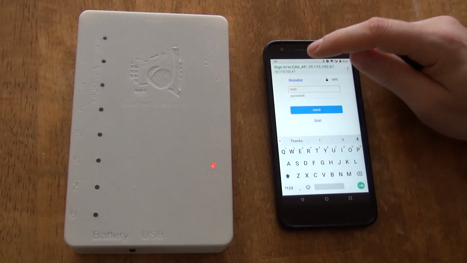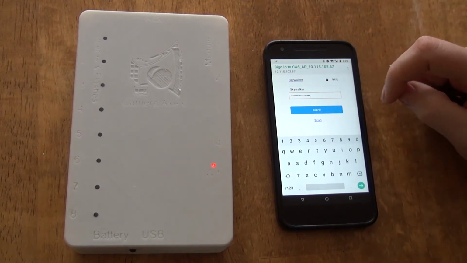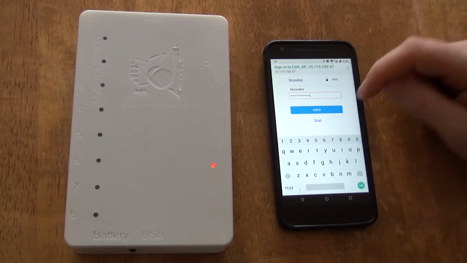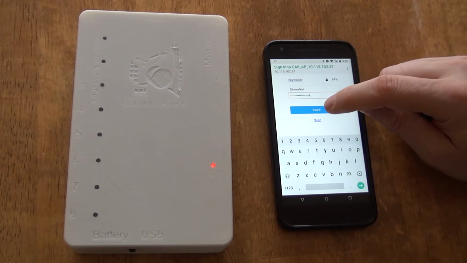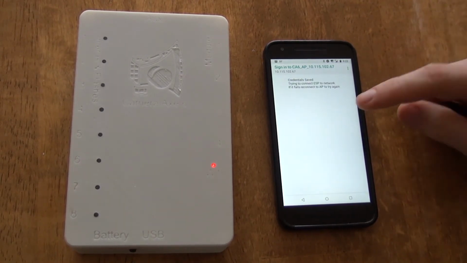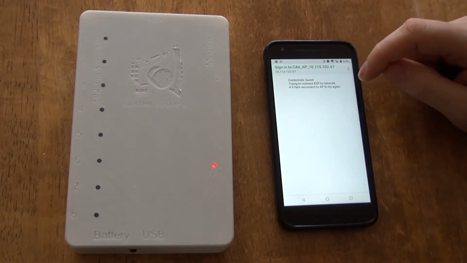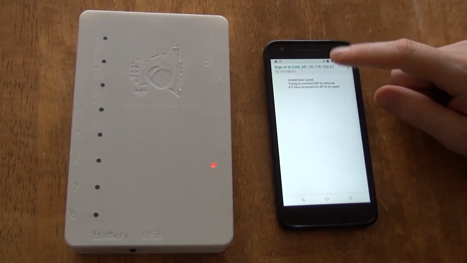I'm picking my local network, Skywalker. Okay, so now I've typed in my password and I hit save. At this point, it saved these settings to the Camera Axe, and it's actually in the process of resetting.